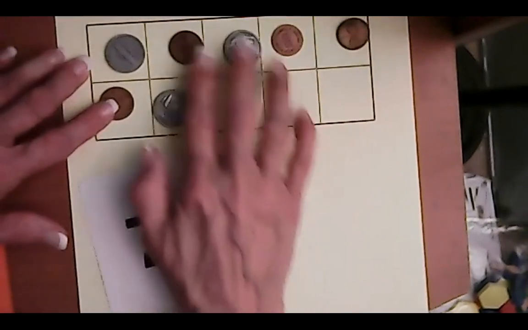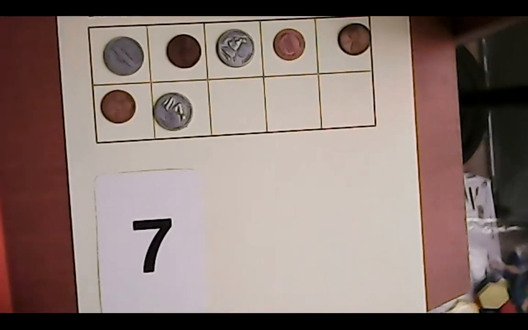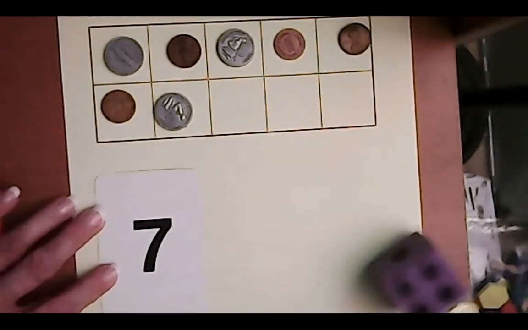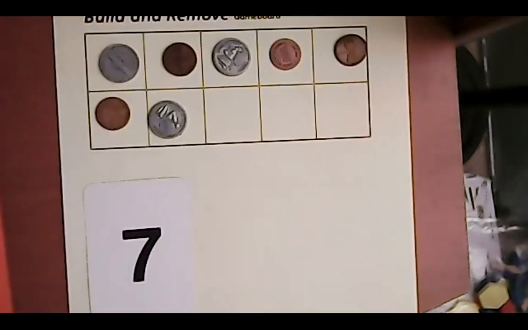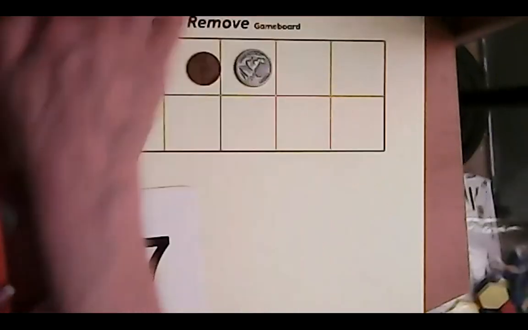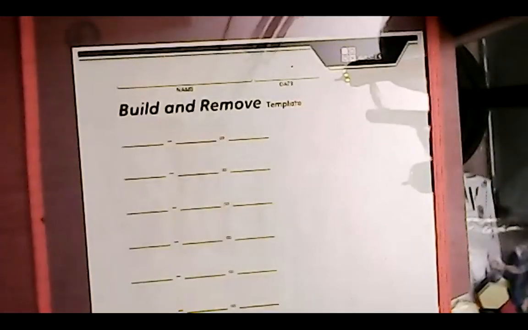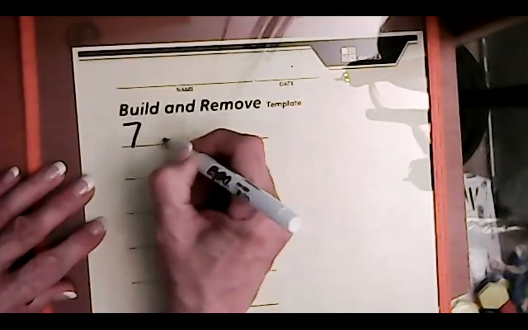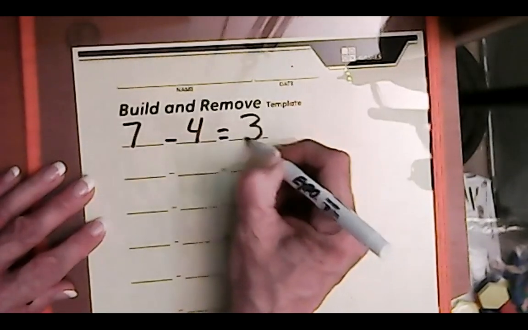This is build and remove. So you start with 7 as your total. That's your biggest number. Now you're going to roll the die and take away from 7. That's 4. So you're going to take 4 away from 7. 1, 2, 3, and 4. So 7 take away 4 equals 3. Then you come over to this one and you write that equation. 7 take away 4, or minus 4, equals 3.